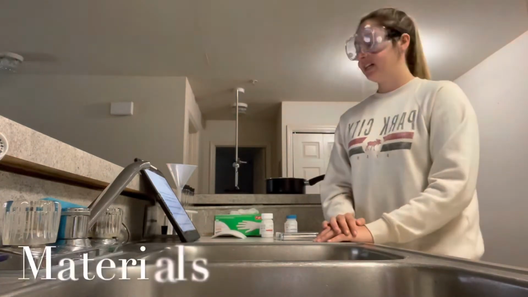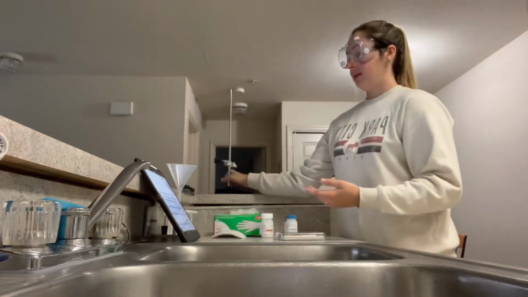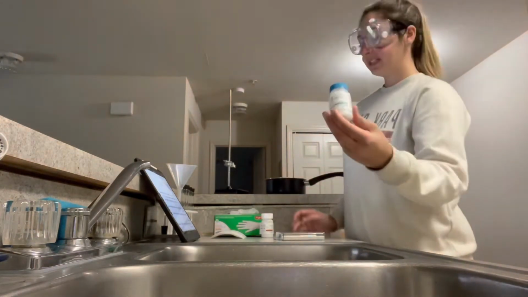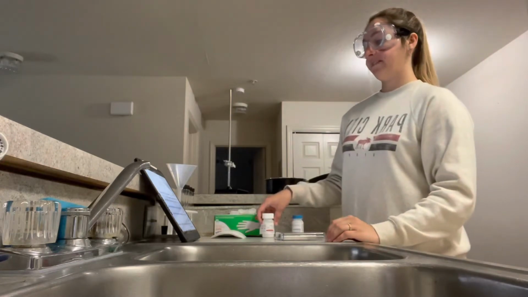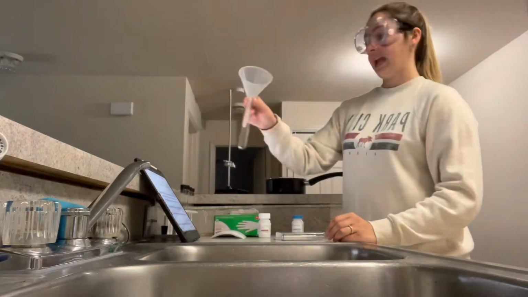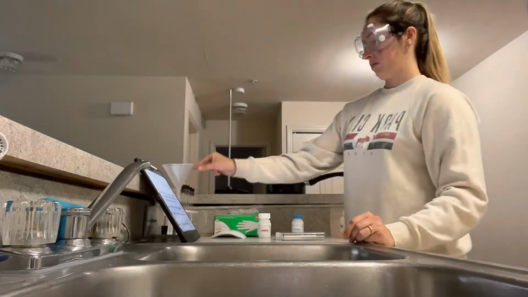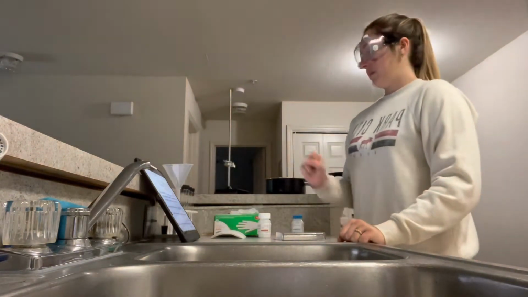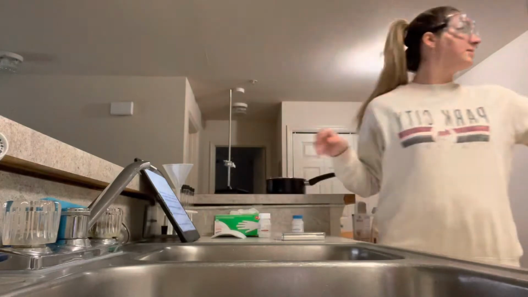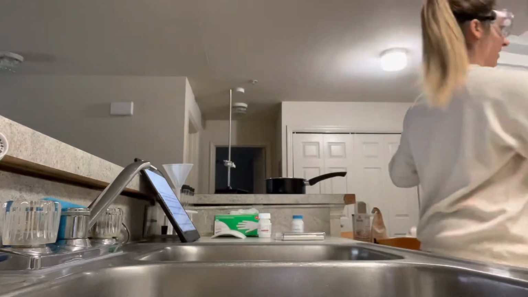Now for my materials, I have a ring stand with clamp, 6.50 grams of paradichlorobenzene, that's in its original state, 150 grams of naphthalene in its original state, a large wide mouth test tube, and I included a funnel because I have no wide mouth, 250 milliliter beaker, crushed ice, and I'll be keeping that in the freezer until it comes time.